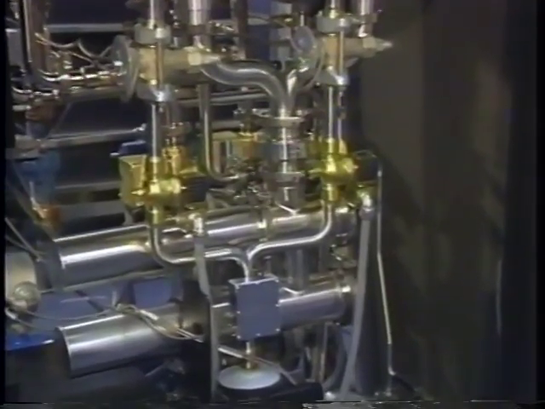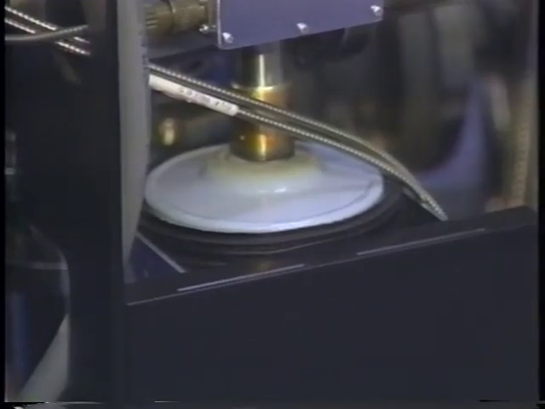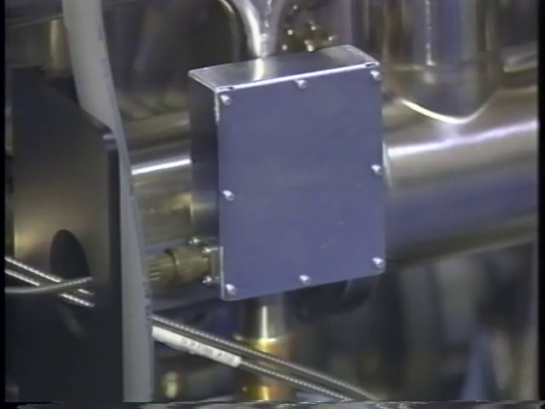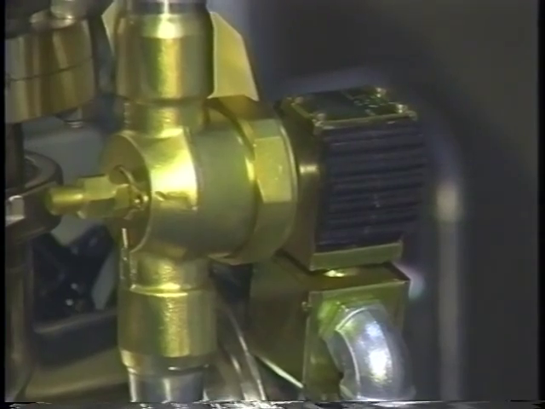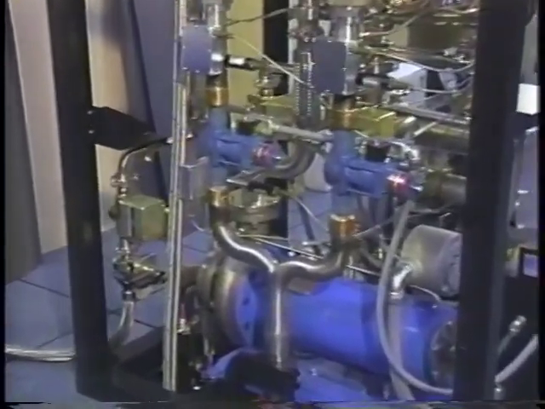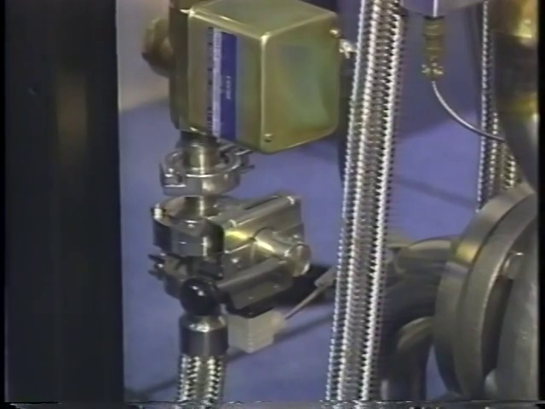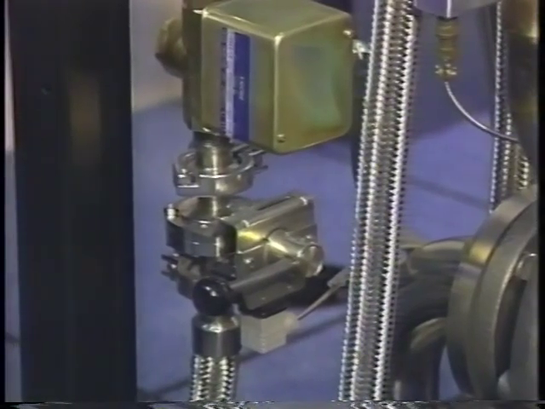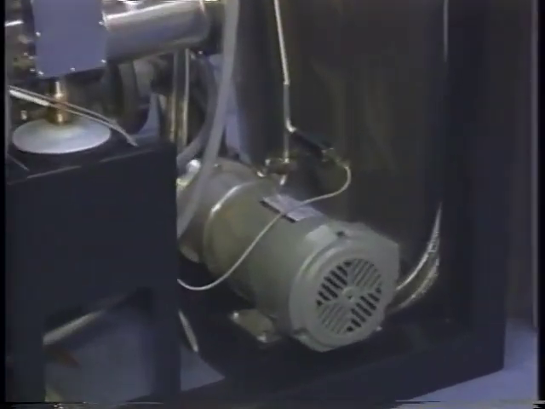Liquid line manifold. Liquid line filter. Liquid line temperature sensor. Liquid line solenoid valve. Butterfly valve micro switch assembly. Pump up, pump down, pump.